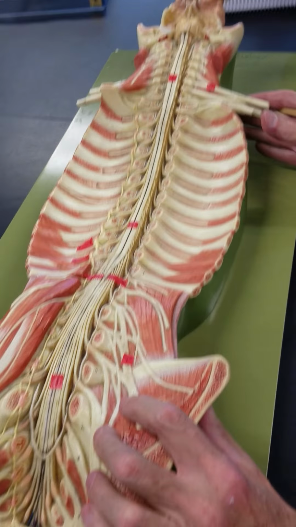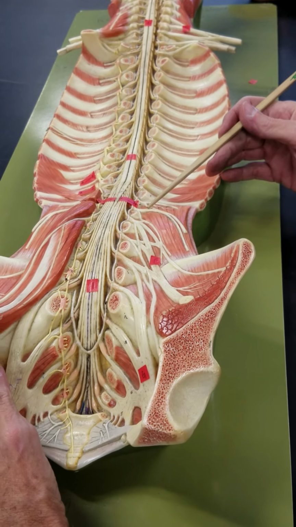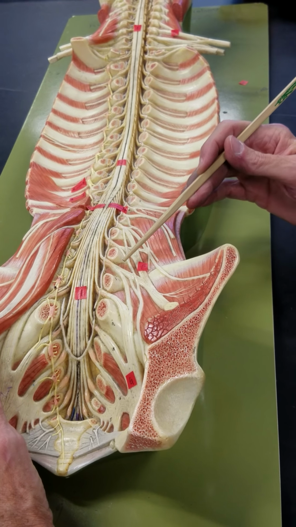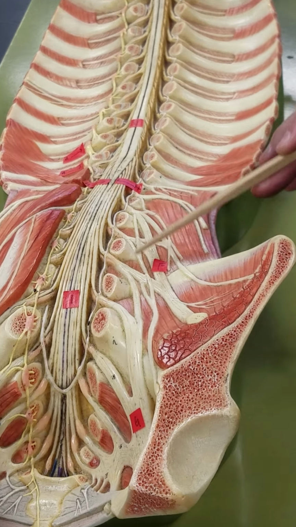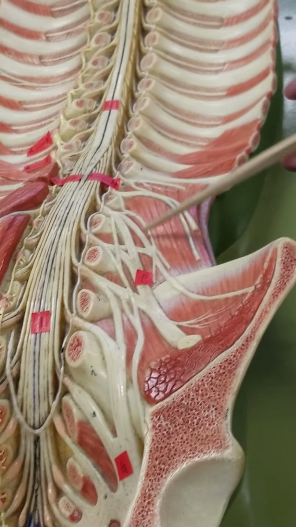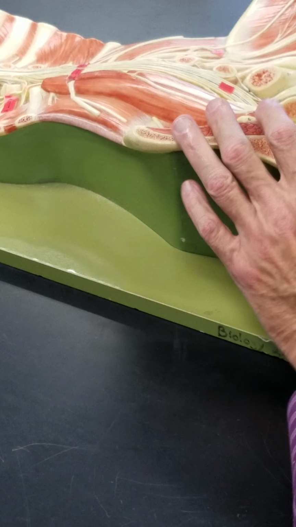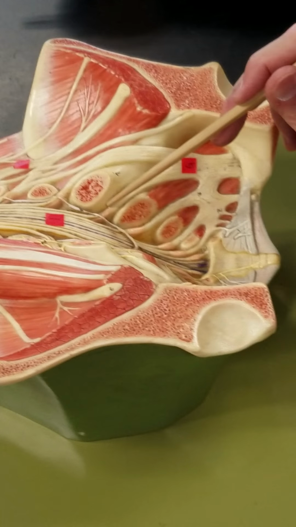We've got to come all the way down past the ribs now. And so there's our L1, L2, L3, L4, L5. So they're coming out. And they're braiding together here to form a left lumbar plexus here. Now, the sacrals, here we have 5, 4, 3, 2, 1.